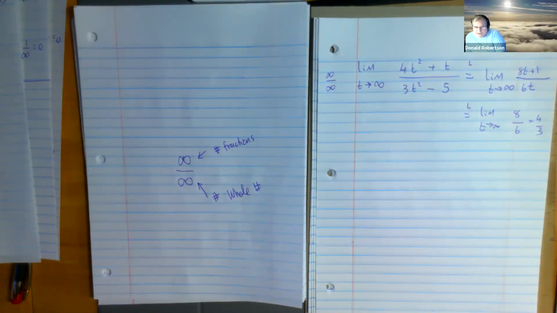Would you agree that there's an infinite number of fractions and an infinite number of whole numbers? So if I took all the fractions and put them on the top and all the whole numbers in the bottom, that would be the equivalent of this calculation.